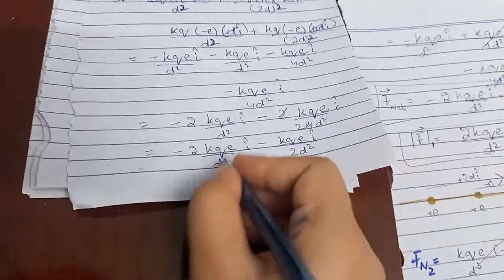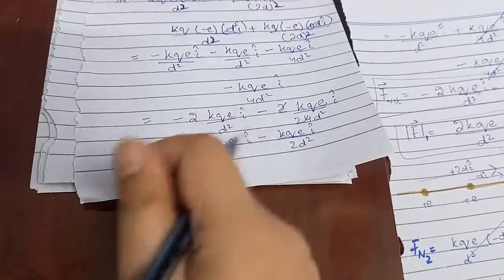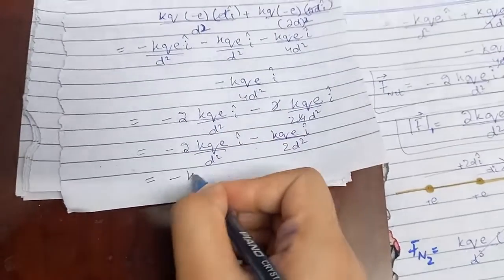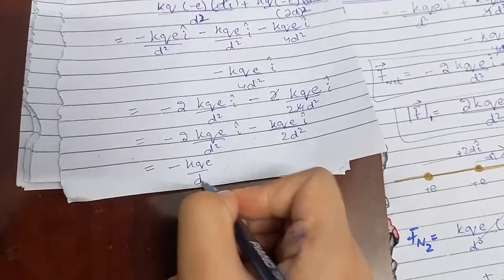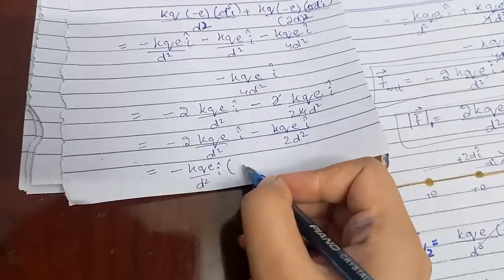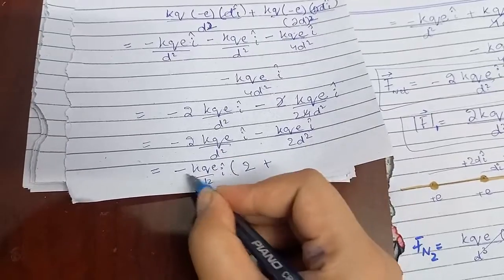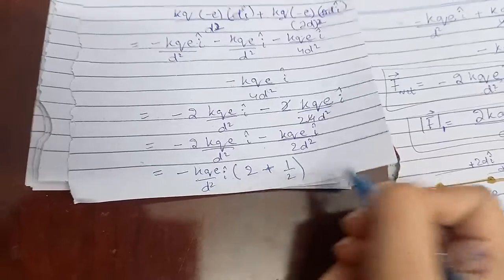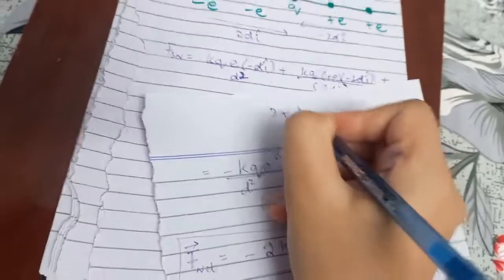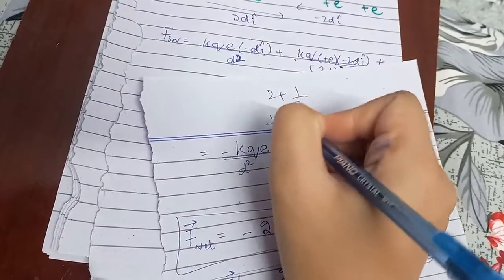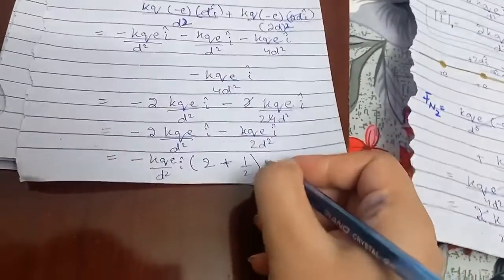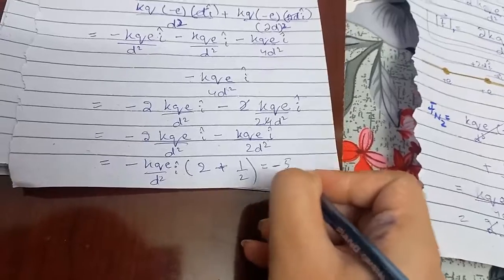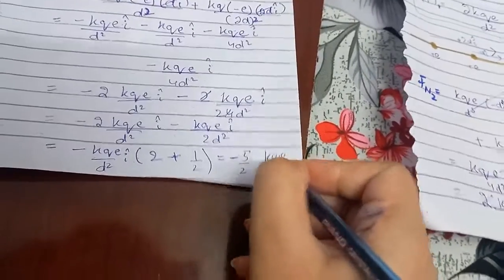Now I am taking kqe over d square i hat common, so that we can simplify what's inside. Negative kqe over d square and i hat is taken as common, and we are left with 2 plus, since negative is taken common, that is why I am writing plus inside. 1 over 2, taking LCM, 2 plus 1 over 2. Let's find them in rough work. What is it? It's 2, 4 plus 1, it's 5 by 2. So we are left with minus 5 by 2 kqe over d square.